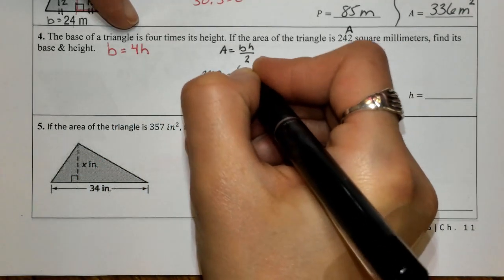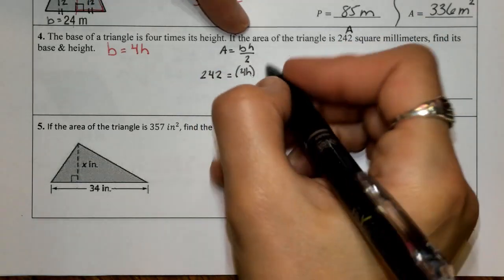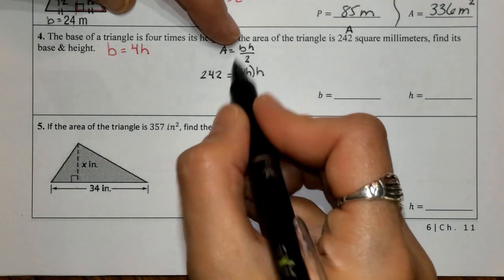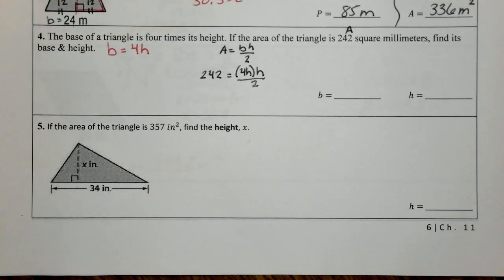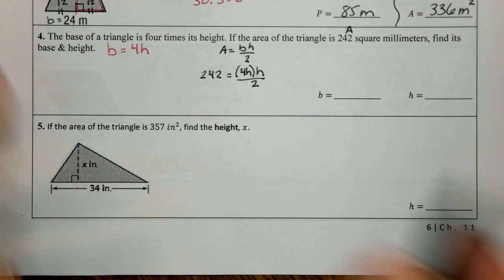Then we continue with H, times the height, over 2. When we solve for this, there are a couple different ways you can approach this. You can set it up as a proportion and cross multiply if you'd like. I'm going to go ahead and do a proportion.